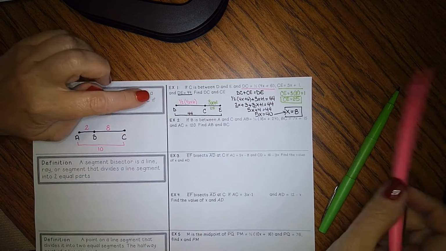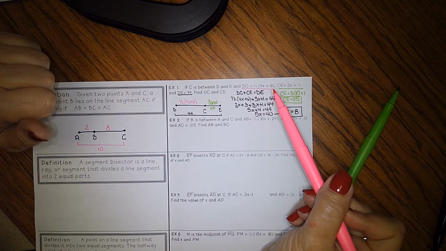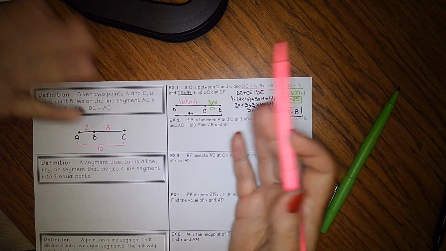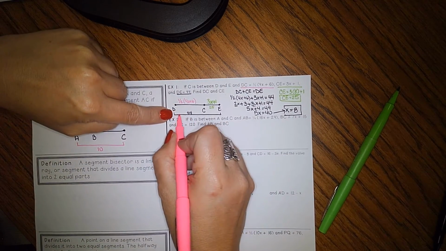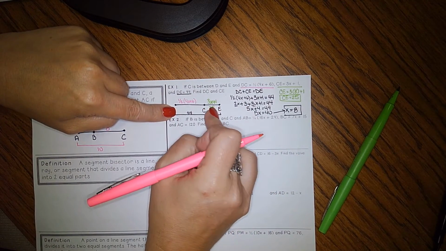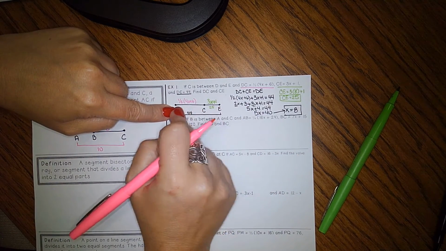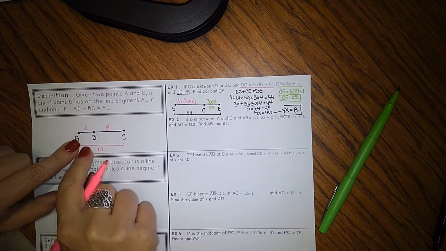And then I could absolutely take this x value, plug it back into DC, and find out what DC is. However, I want to go a little bit easier and give you some other options. So if the total amount is 44, and I subtract off this 25, it's going to leave me with this leftover, which is DC, which is what I want. So think about it here.